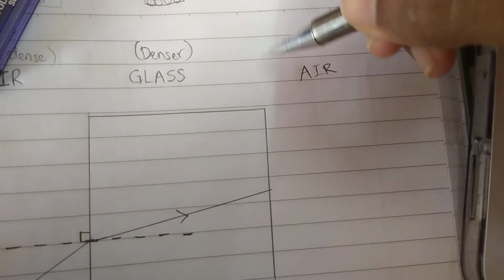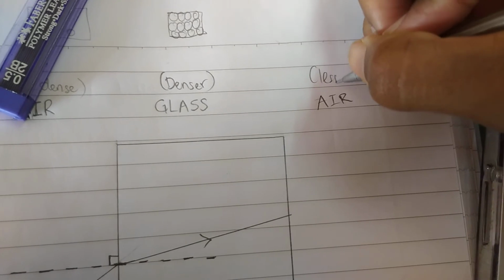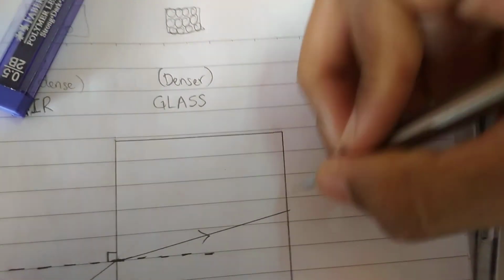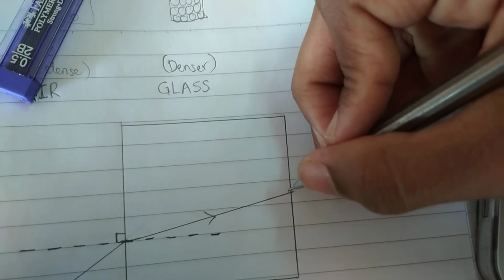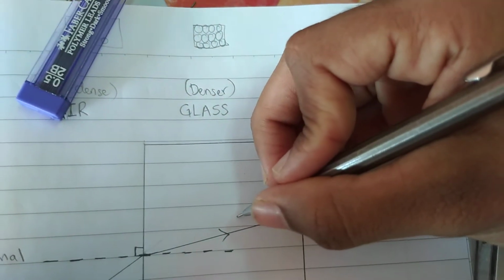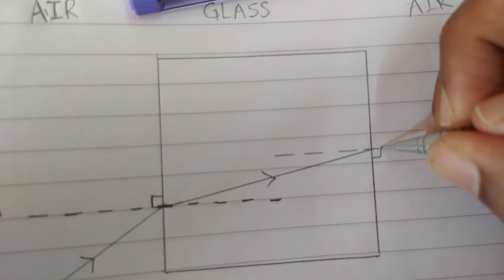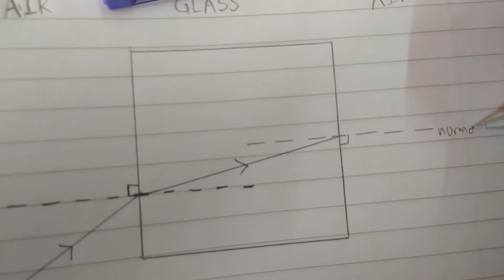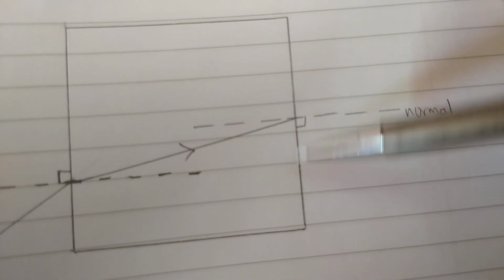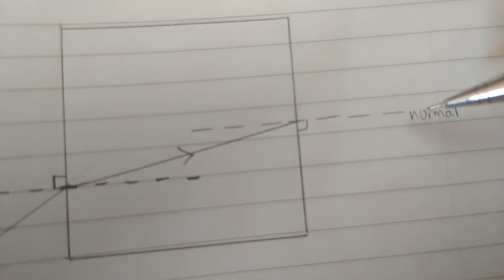Because here, once again, it will go out into air. So air, again, remember, is less crowded, less dense. And because it's less crowded, it can go faster. So how fast will it go? Again, you must draw your normal line, a second normal line, which is also 90 degrees, because this is your surface border.